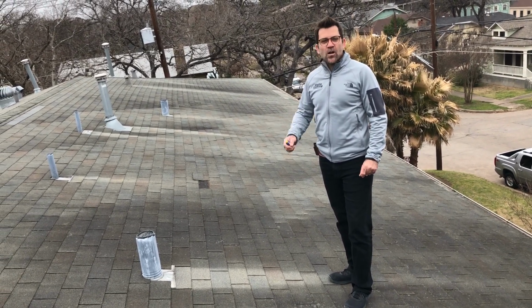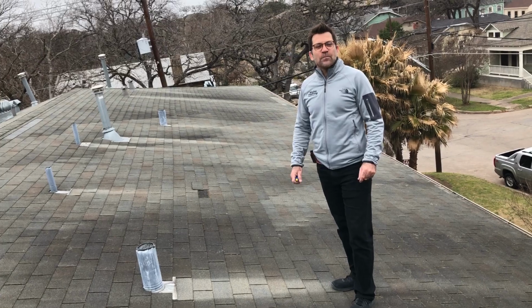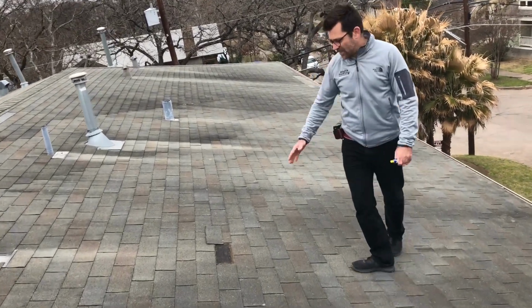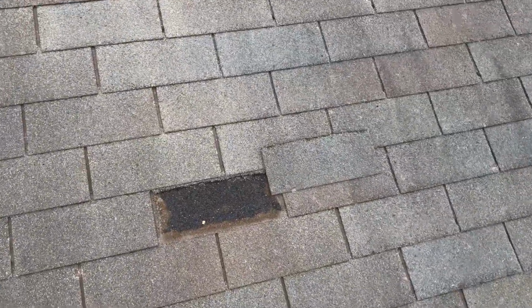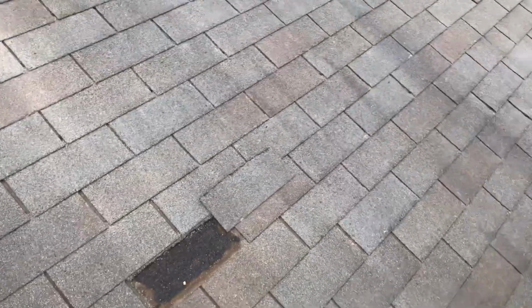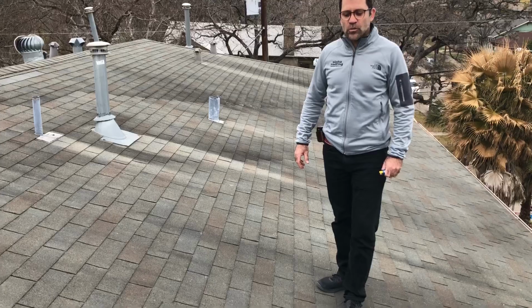Most of the time we're going to get called out because people are finding that they have missing tabs on the roof. That's typically what you can see right here in this example. A shingle is going to have 3 tabs on it. If one of the tabs is missing, that is typically due to a wind-related issue.